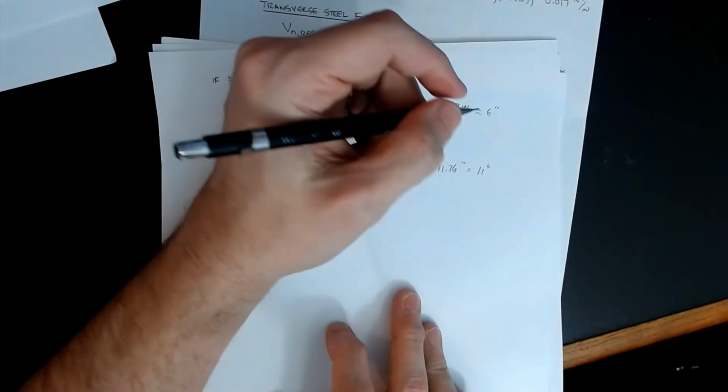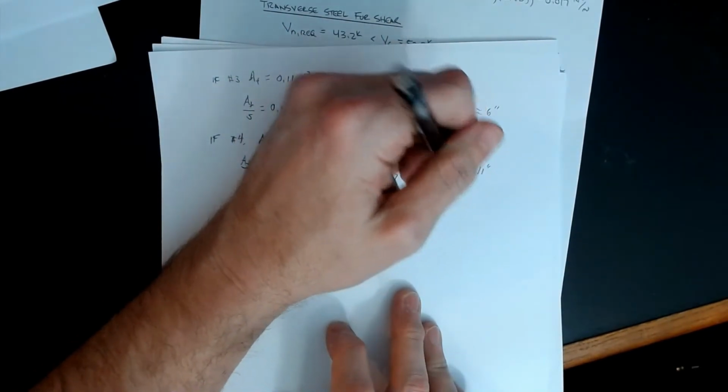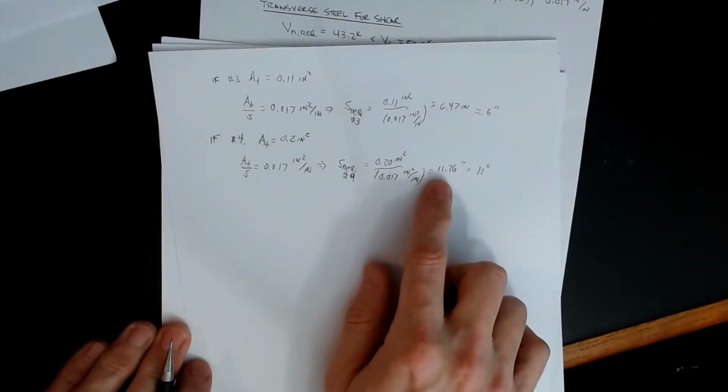That's kind of an ugly number, really. It's like so close to 12, but not. So drop it to 10, drop it to 9. It's kind of a weird spacing, but that's kind of where we're looking, how I would start to choose those.